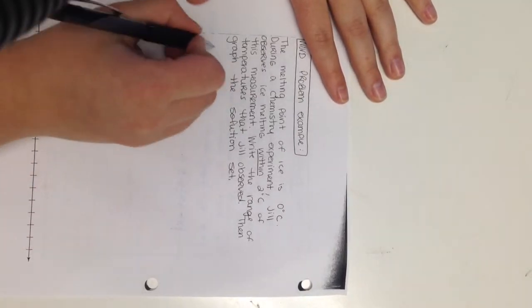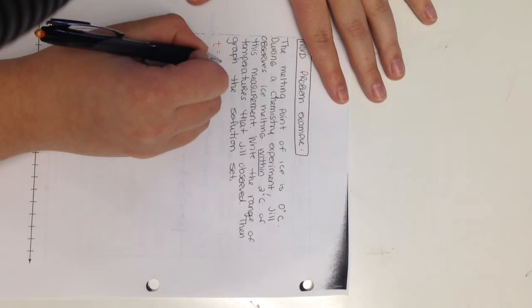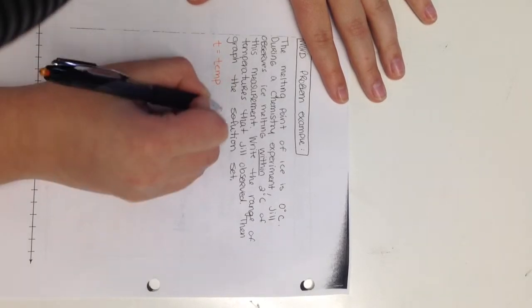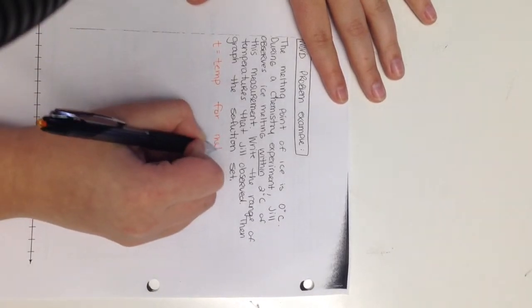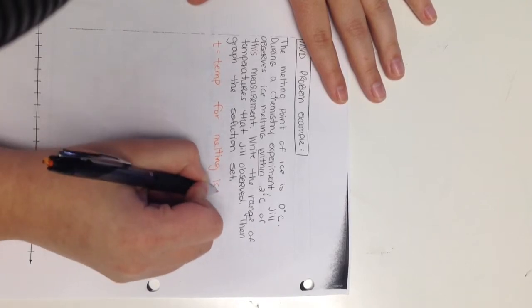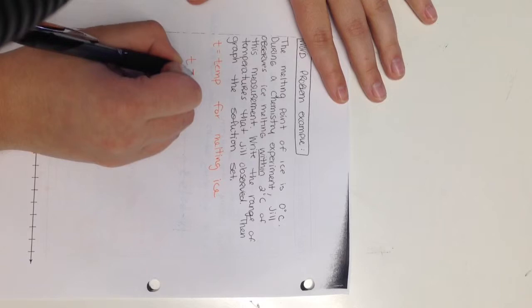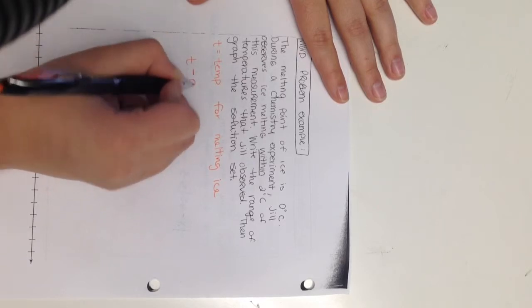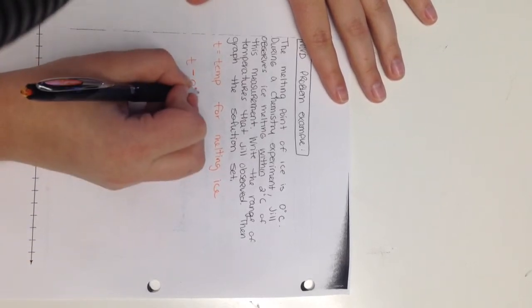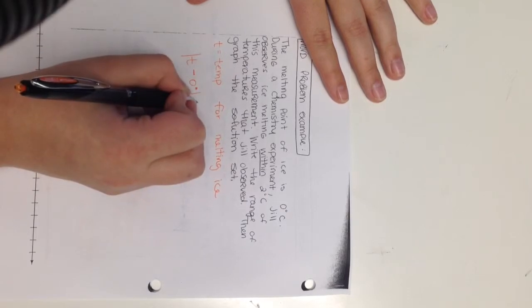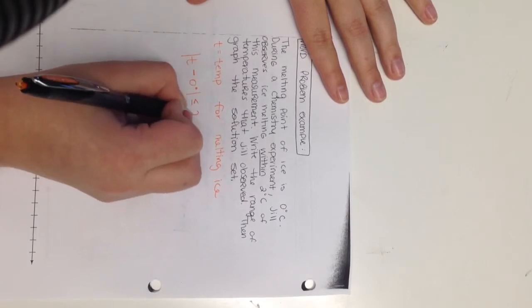So we know, let's say T is the temperature for melting ice. Okay? And I know that T minus 0, because that's the melting point, is going to be smaller than or equal to 2 degrees, because the temperature that's actually melting minus what it should be melting at has to be within those 2 degrees, so it has to be smaller than 2 degrees change.